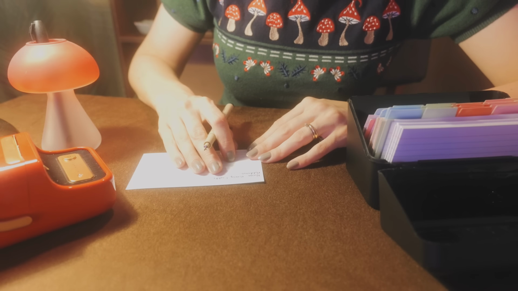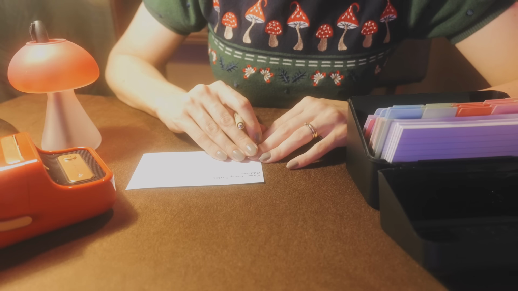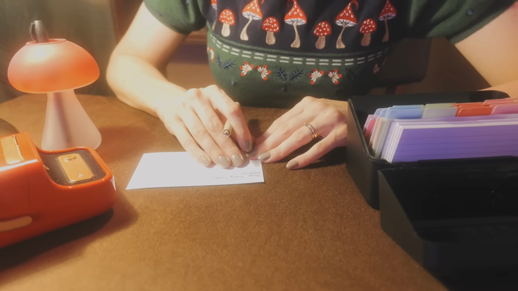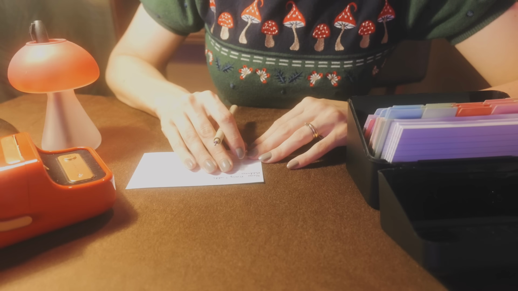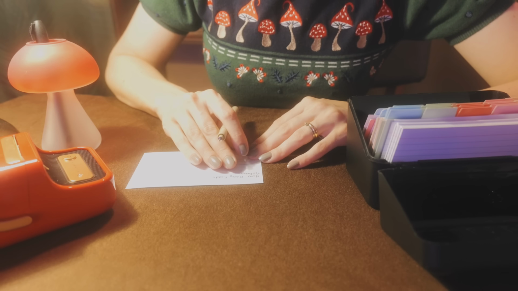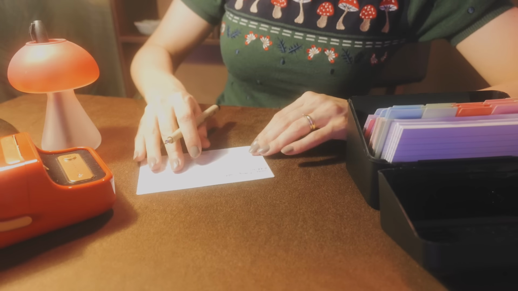And then we get their address. For their address, we require an ID just to verify. Also to verify their name, so we can accept a passport, a state ID, a driver's license, something like that.